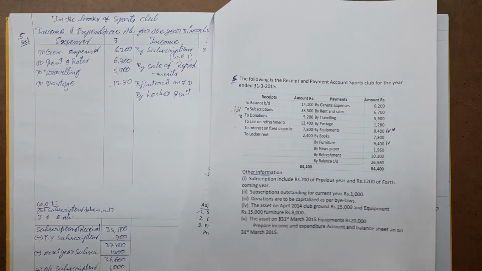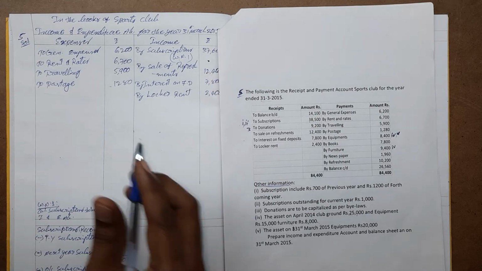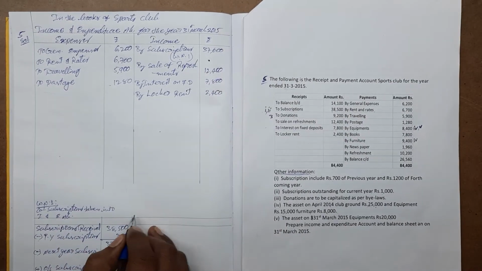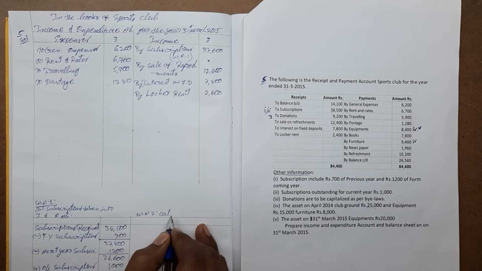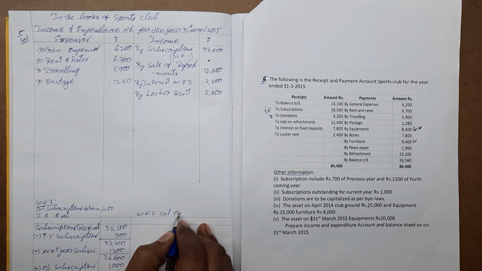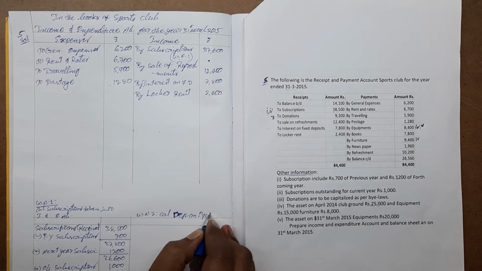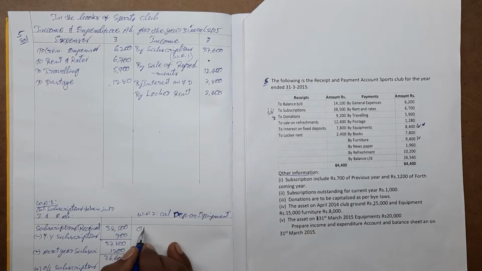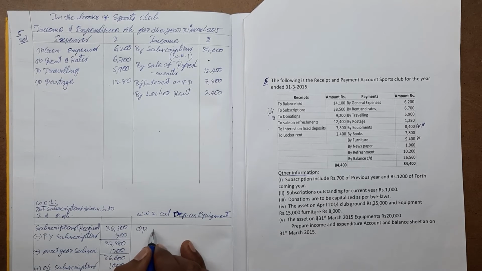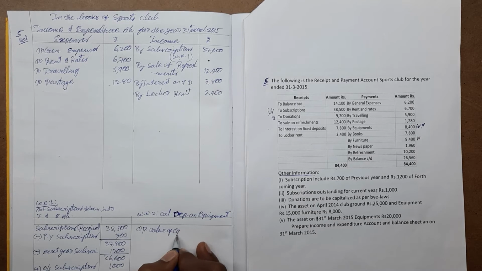But now you should compute the depreciation on equipment, that is calculation working note number 2, calculation of depreciation on equipment.